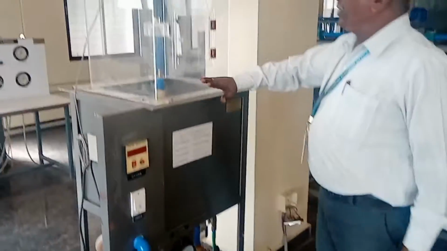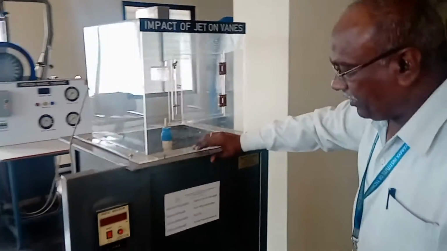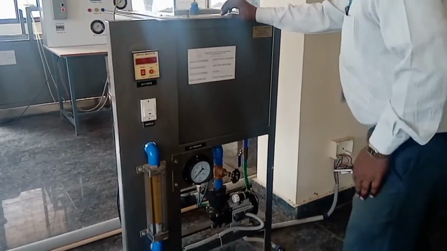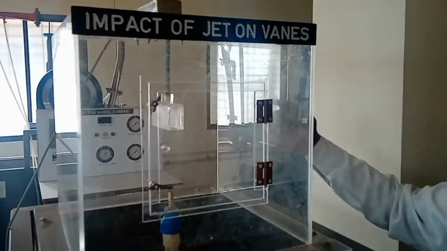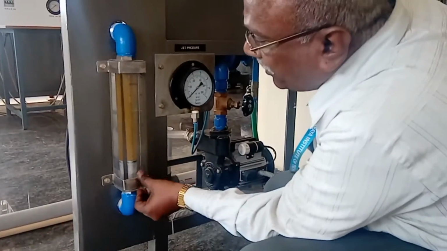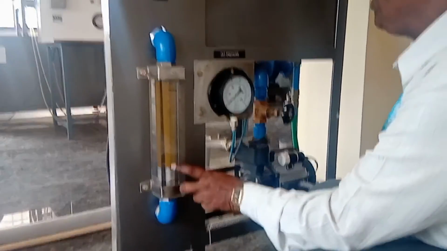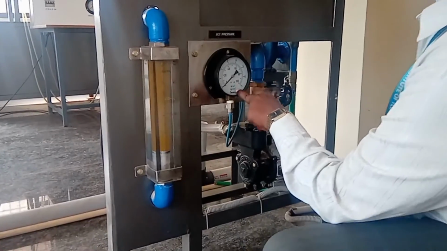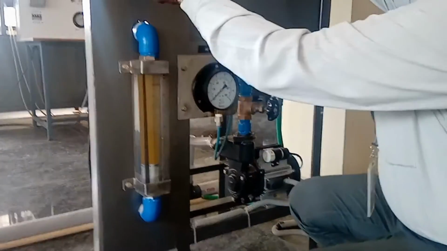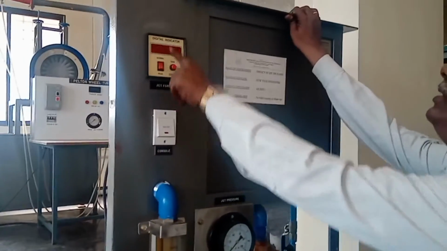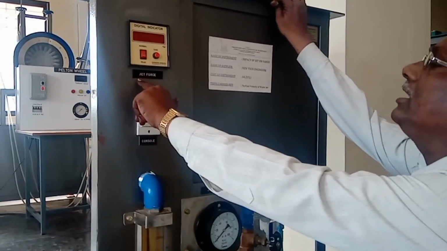This one is the impact of jet on vane. We can provide different types of vanes. Here it is fitted with a motor. We can allow the water to flow, and it will hit the vanes. Here this one is provided with the vane. Here we can operate this, and we can measure the head. Here it is provided with a head gauge to measure the head. Here this one is the jet pressure. By increasing or decreasing, we can measure the head or pressure, and then here we can observe this digital indicator. By using this, we can measure the jet force which will hit the different types of vanes.